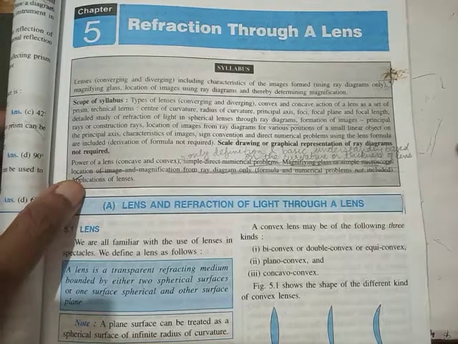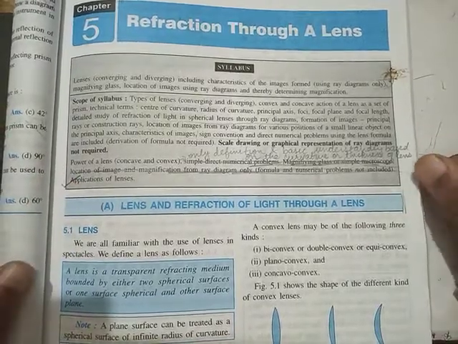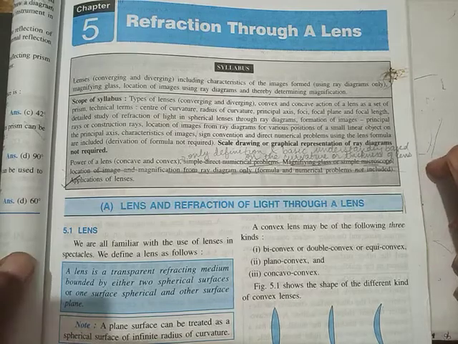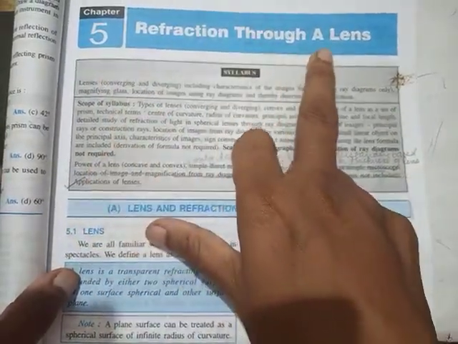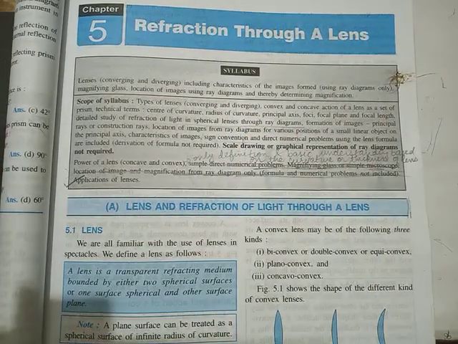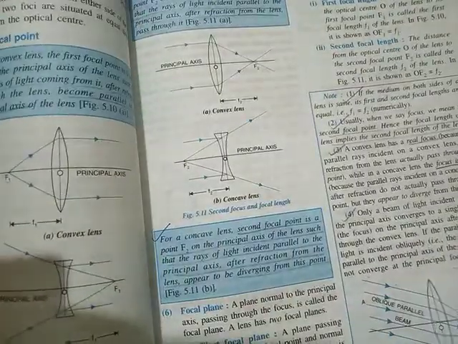Good morning, children. As I informed you yesterday, this Friday you'll have the test of refraction through a lens. So let's quickly go through this chapter, what all you have to study. The first few pages, nothing much important is there.